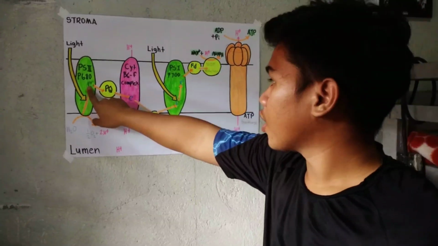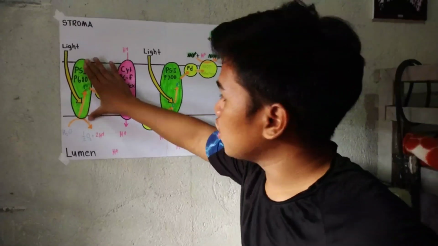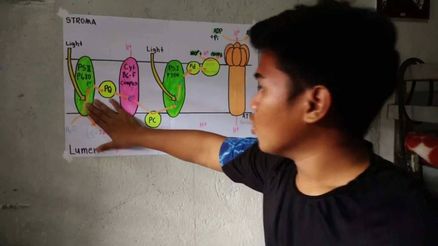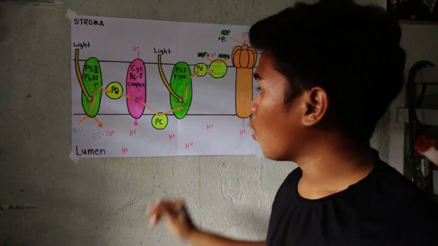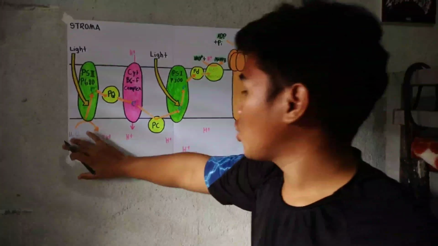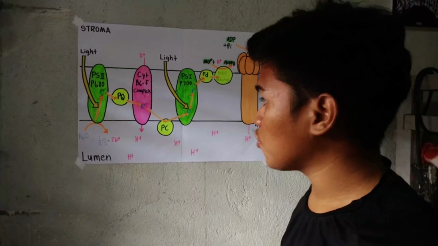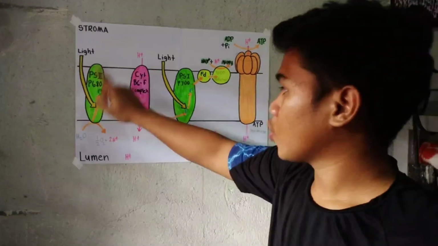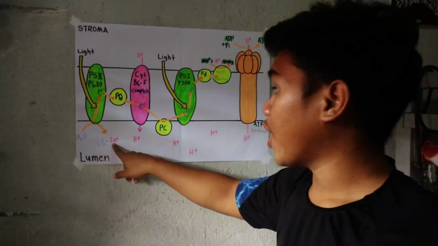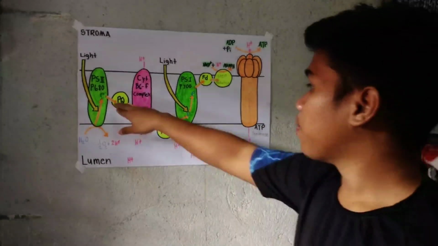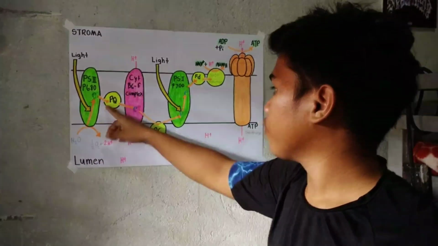Since the electrons here are transferred to the plastoquinone, photosystem 2 needs other electrons. This is when the water, or H2O, enters the process. The H2O will be oxidized and give its electrons to photosystem 2 and will give off one oxygen atom and two hydrogen ions. Let's go back to the electron that was excited in the chlorophyll.